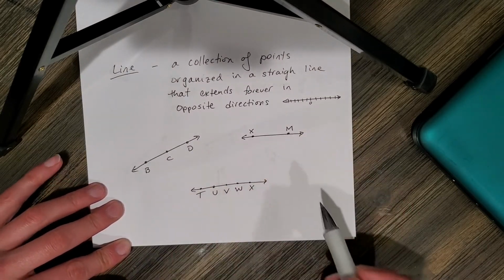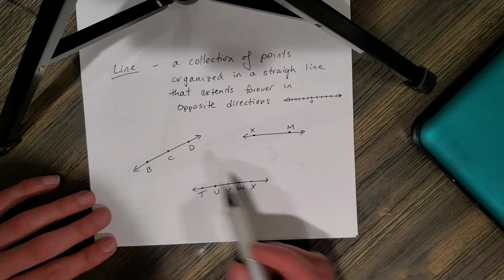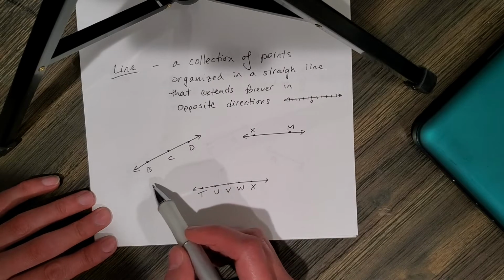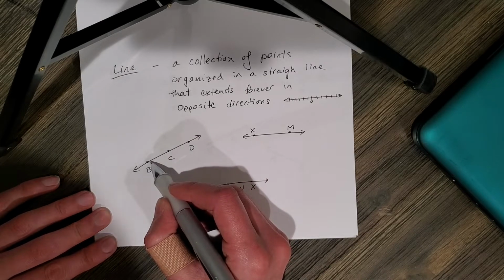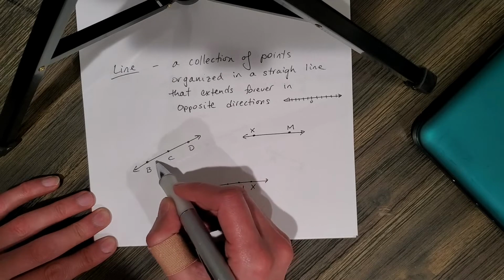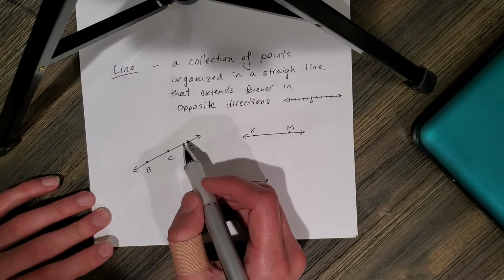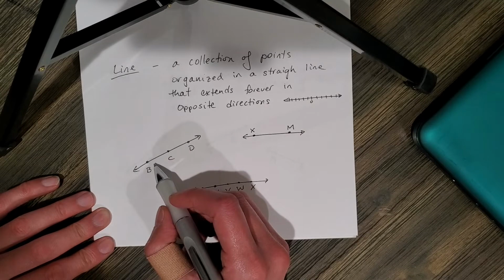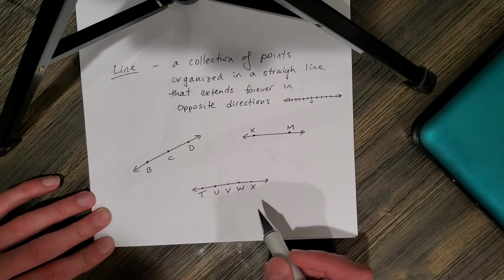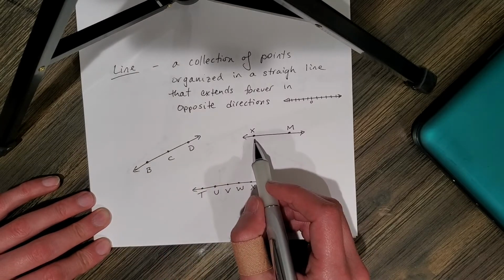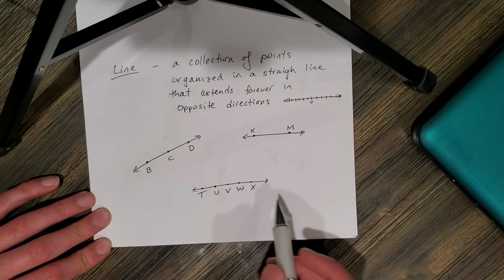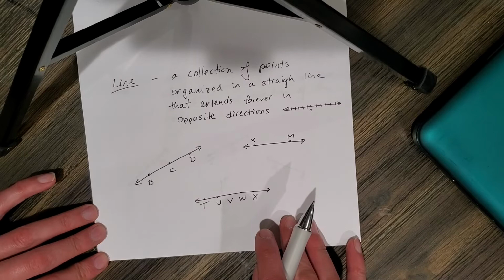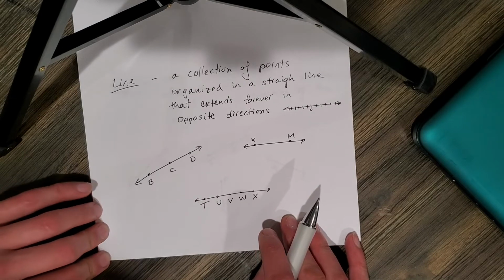Now, here I have some examples of lines. Notice they have letters now. B, C, D are points on this line. There are multiple and various points in between these with different names, right? Remember, a point can be just a letter of the alphabet. But we only are listing the points that we are only interested in using here. So B, C, D, or X, M, and then notice here I have 5 letters: T, U, V, W, X. Okay. Now a line will always have at least 2 points to be named by.